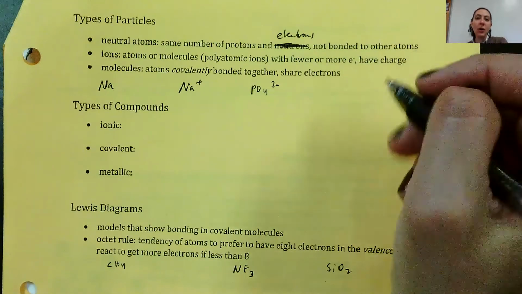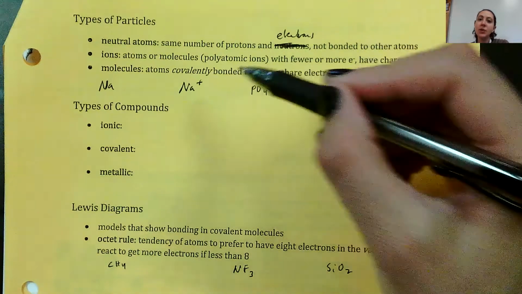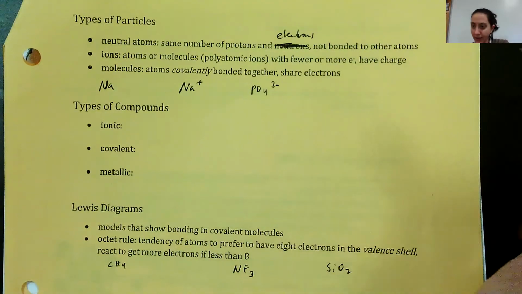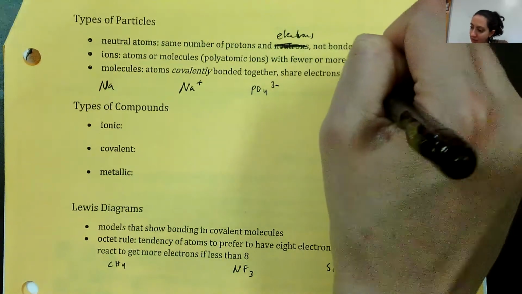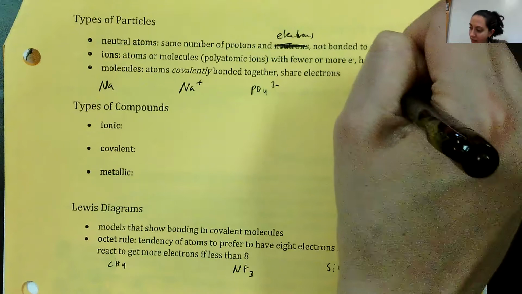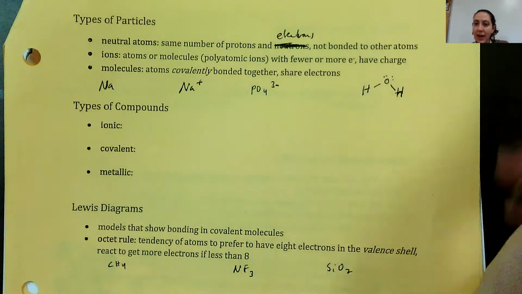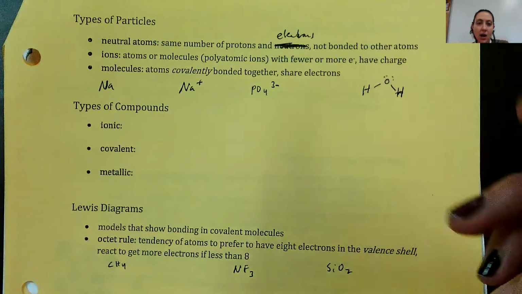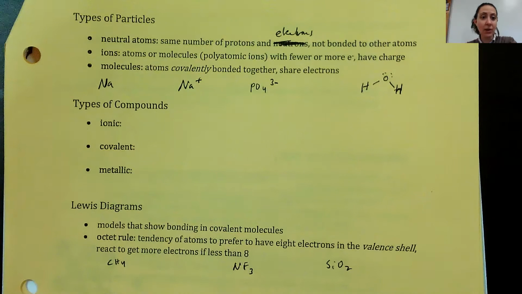The last type are molecules. Molecules are atoms that are covalently bonded together, and they share electrons. A classic example of that would be water. Water is a molecule that has covalent bonds. Ions can form compounds as well, but they are known as ionic compounds, and they are really just ions that are closely associated together.